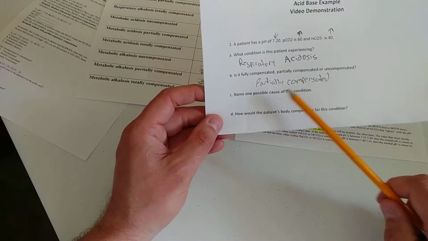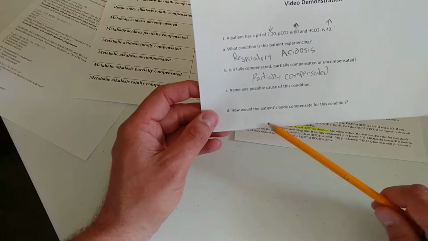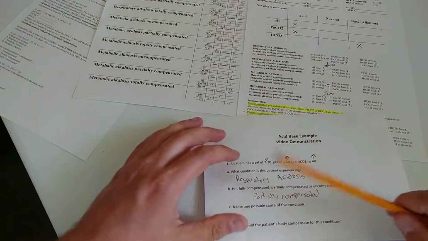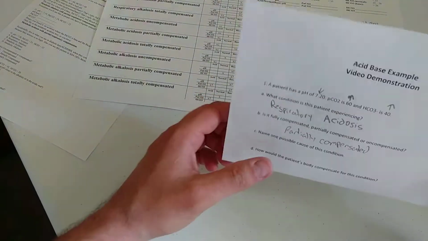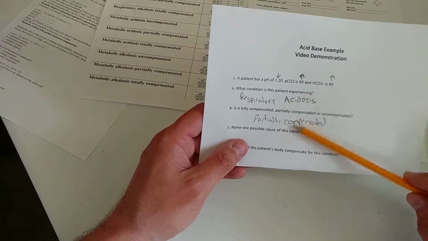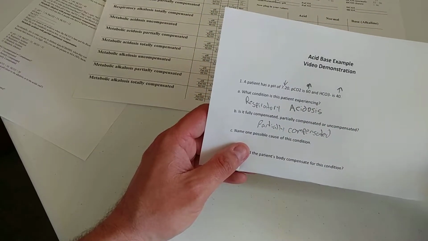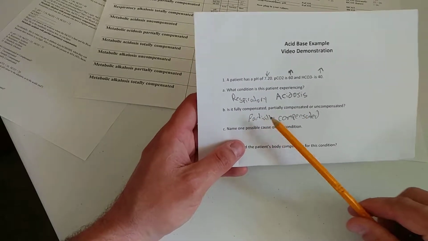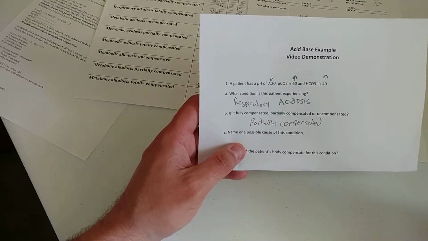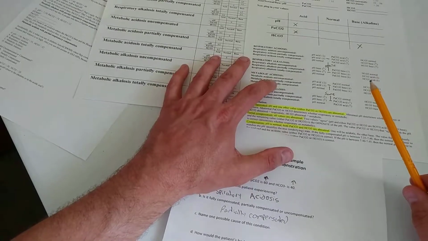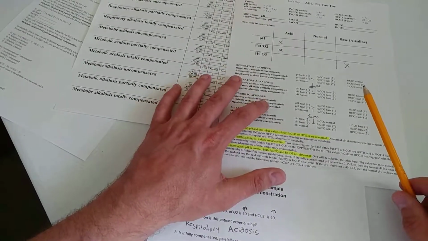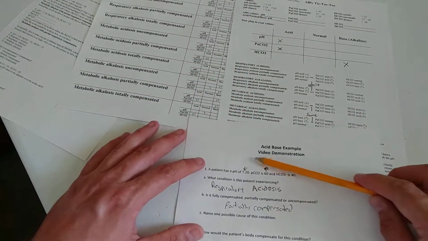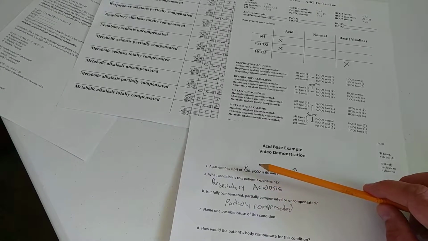And then, of course, your name of your possible cause, and then how the body compensates for these conditions, which is in your study material. So you can reference that as you need to. But that is how you get to whether or not you have a respiratory or a metabolic condition, an acidosis or an alkalosis, and how you can figure out its compensation mechanism, okay? It really is as easy as that. So please, please do not overthink these. A lot of students overthink these and make them more complicated than what they are. Take them one step at a time, okay? Just like we did here in this video, all right?